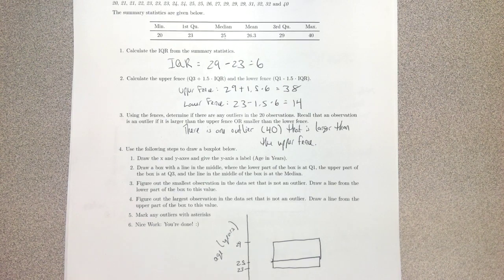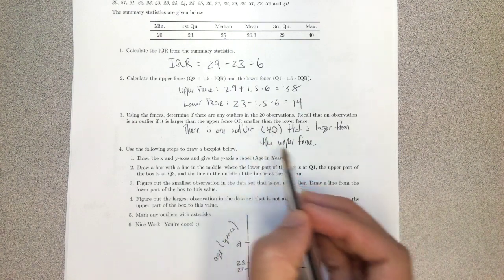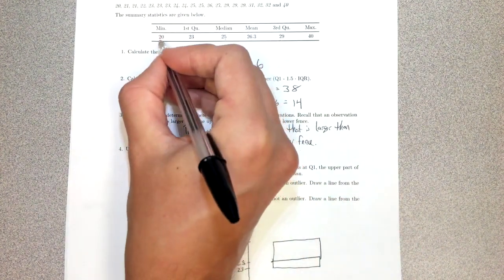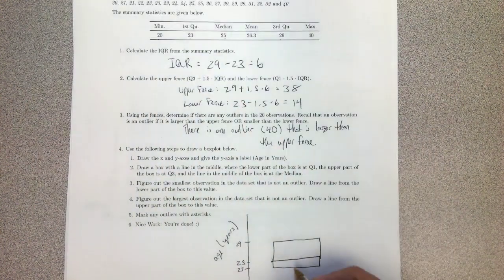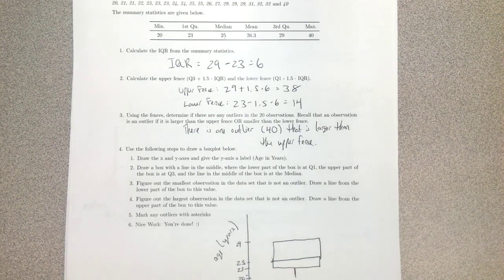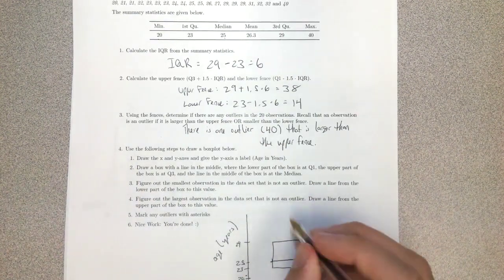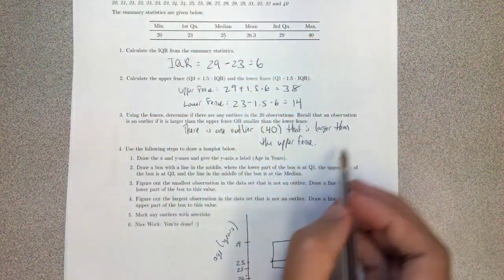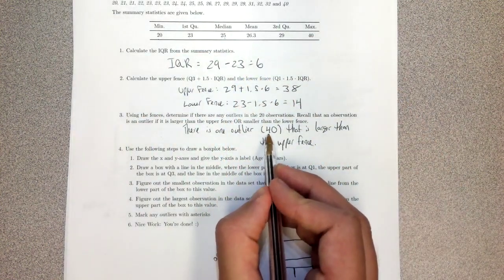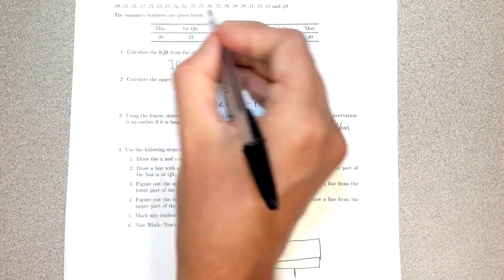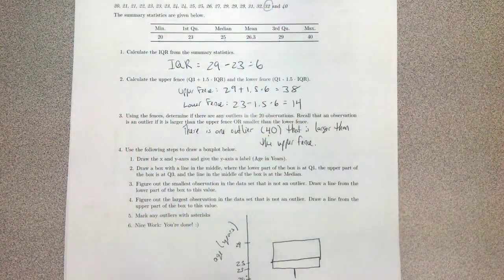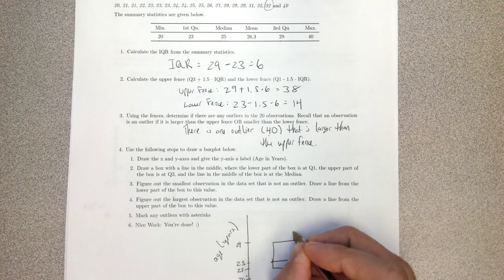And now we want to figure out what the smallest observation in the data set is that's not an outlier. Well, there are no outliers on the lower end, so that means the smallest observation that's not an outlier is 20, and so that's where the first whisker is going to extend. And then we want to do the same for the upper end. So we want to figure out the largest observation in the data set that's not an outlier. And so we figured out before that 40 was an outlier. And so I'm looking at the observations up here. It looks like that's 32. And so this line is going to extend up to 32.